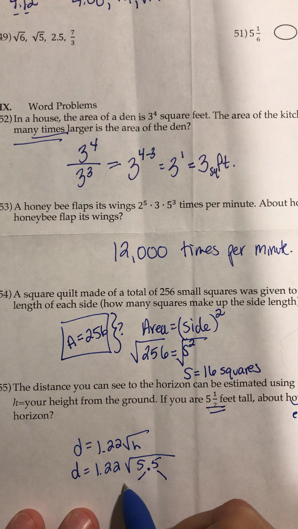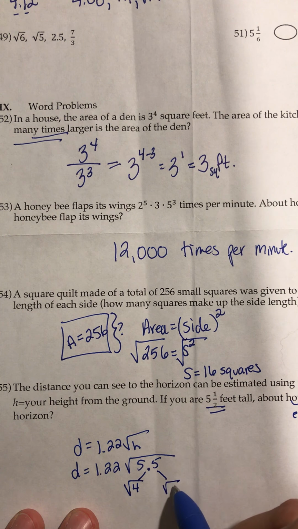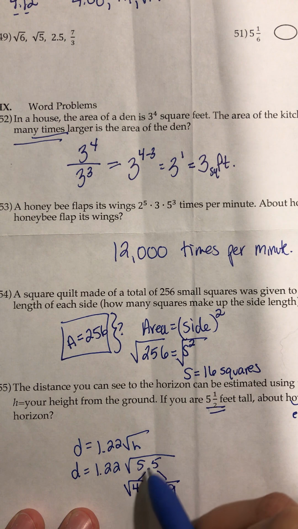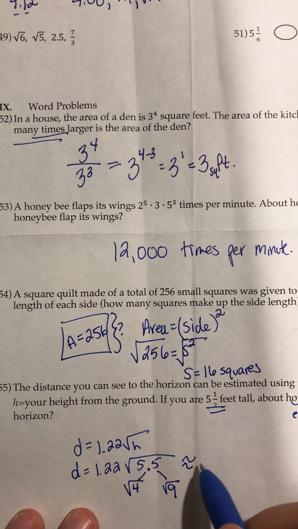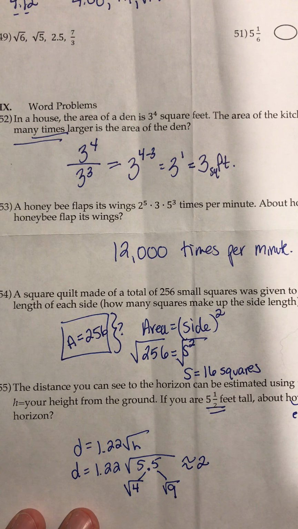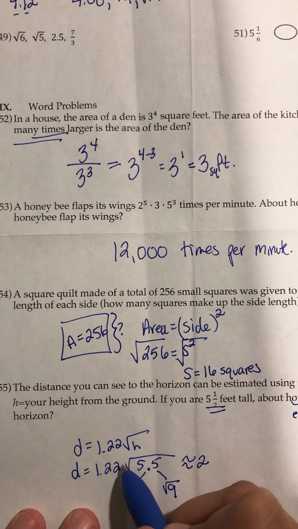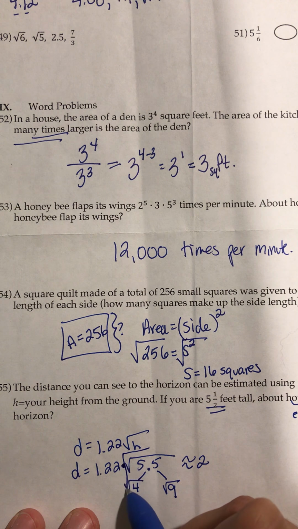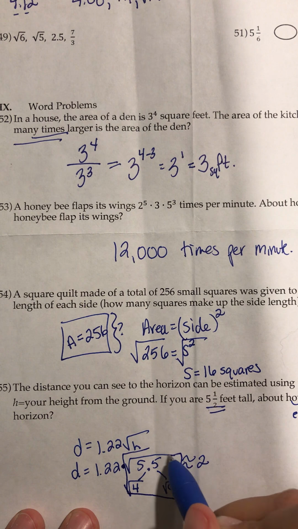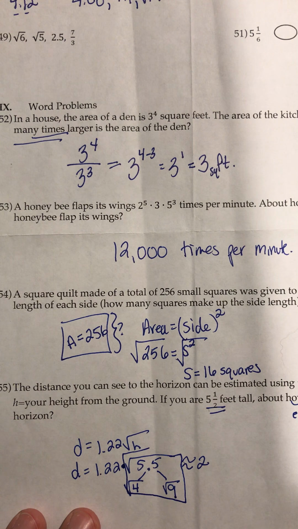Well, I know that this is going to be in between the square root of 4 and the square root of 9. Since it's closer to the square root of 4, I can estimate this root to be 2. However, that doesn't do much for me yet, because I have to multiply it by that 1.22 in the original problem. The only thing I'm replacing by 2 is the thing that I just boxed.